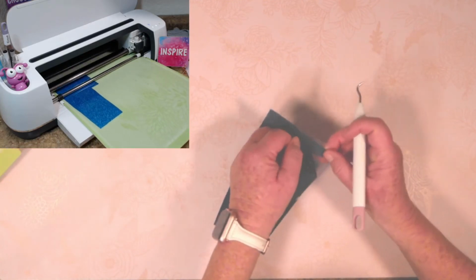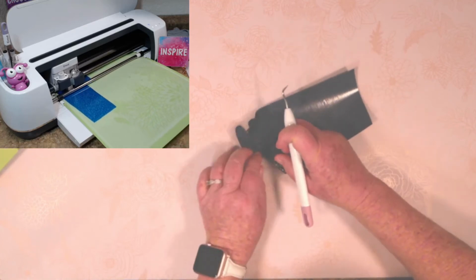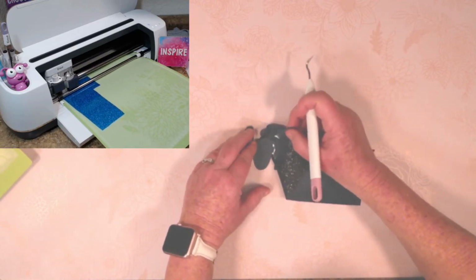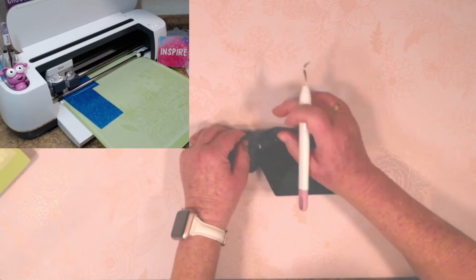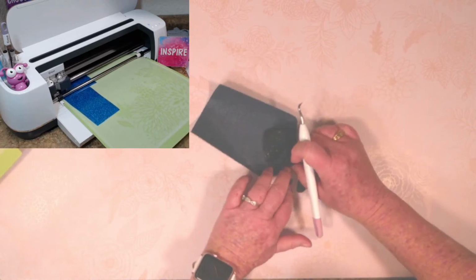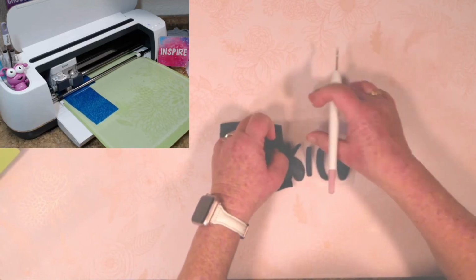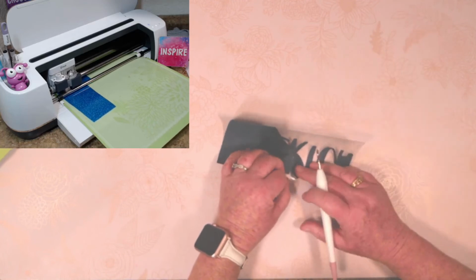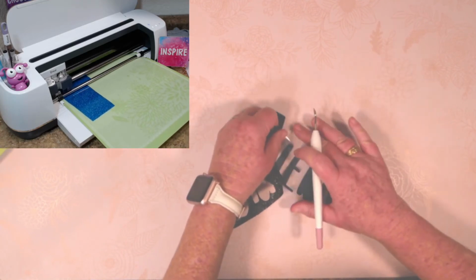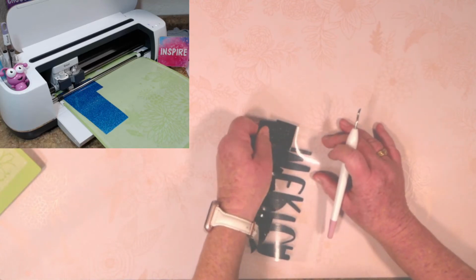So what you're doing is removing everything but what you want to go on your t-shirt. Just want to be careful because I know I have that apostrophe in this one.